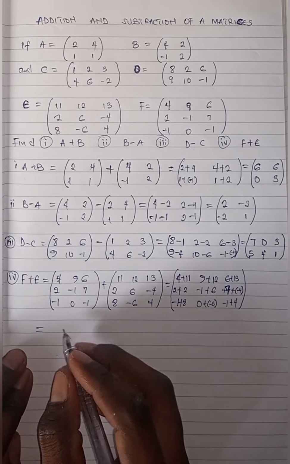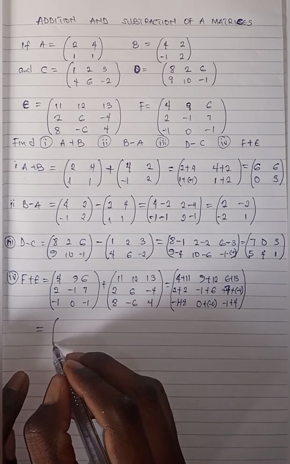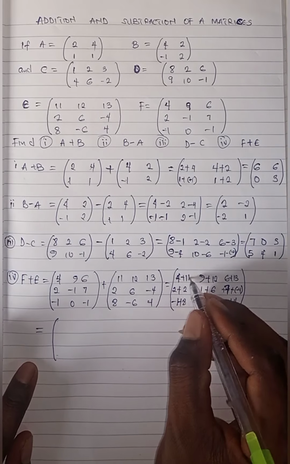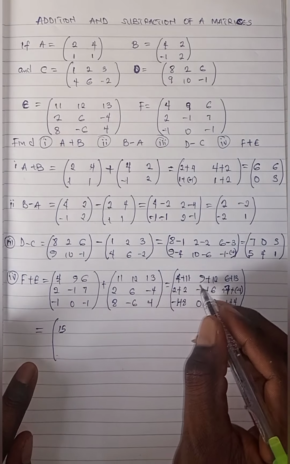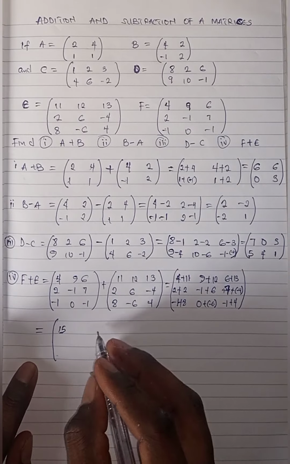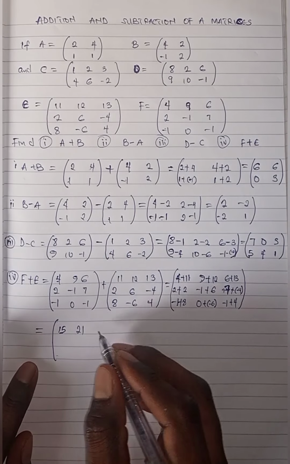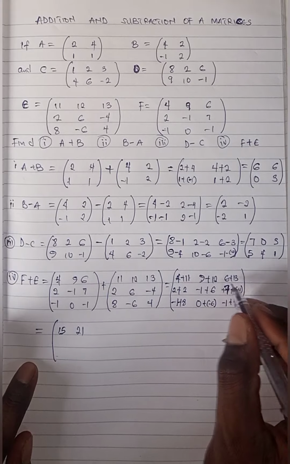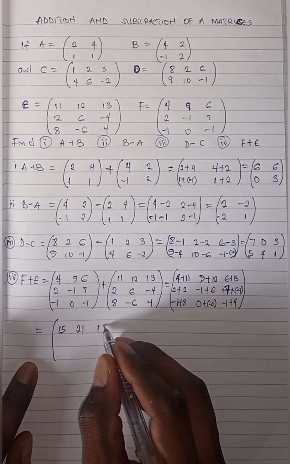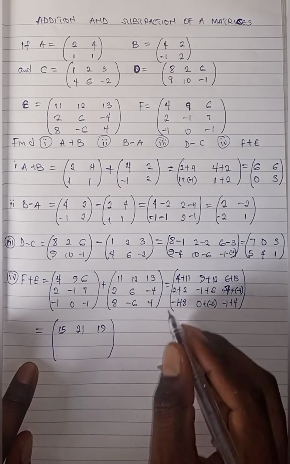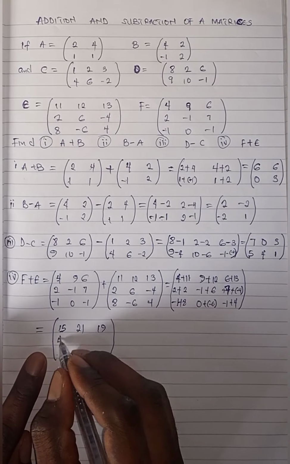So which is equal to 4 plus 11, that is 15. Then 9 plus 12, that is 21. Then 6 plus 13, that is 19. Then you have 2 plus 2, that is 4.